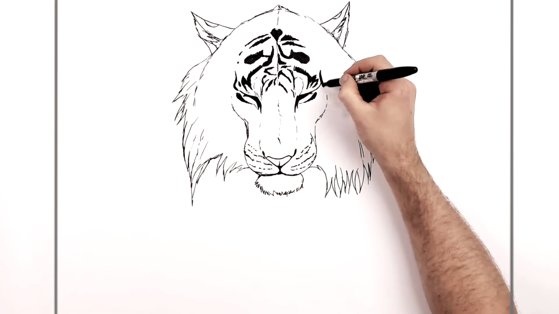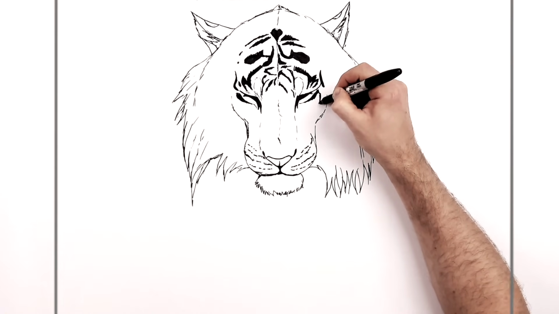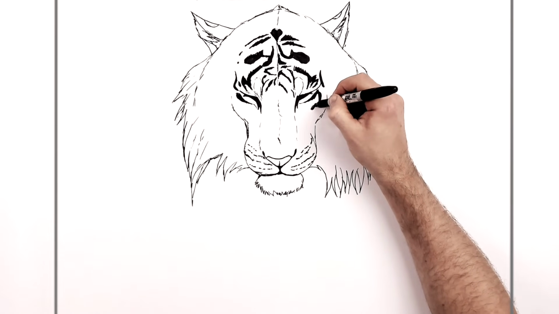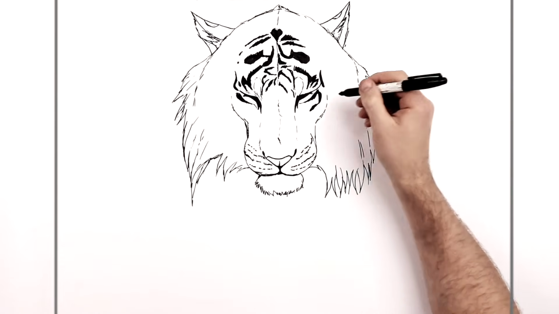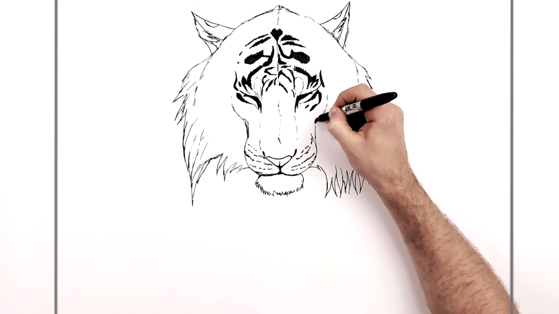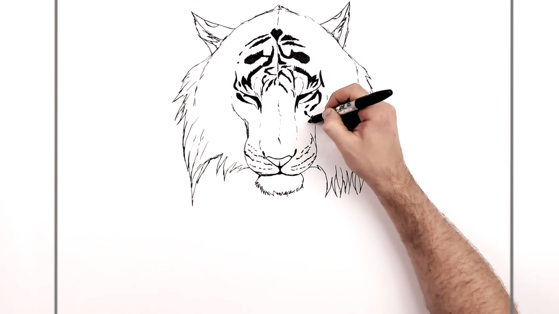It helps show the growth of the fur. You can sort of imagine the shape of the face with lines like this.